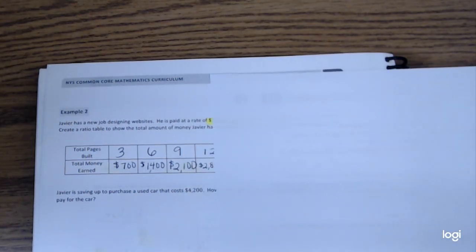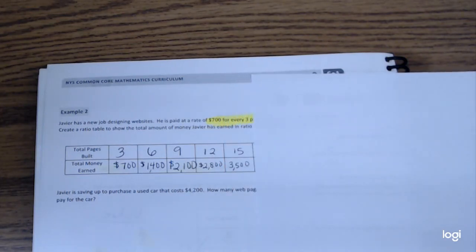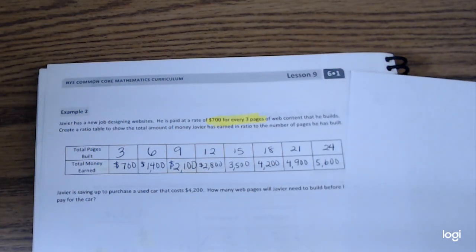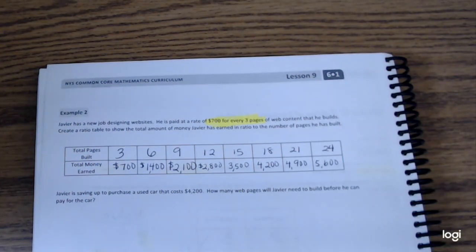All right, well, let's see how you did. So we stopped here with the 9 pages built. Our next number should have been 12 pages for $2,800. The next would be 15 pages for $3,500. 18 pages for $4,200. And 21 pages for $4,900. And I think there we go. That's our last one. Is 24 pages.